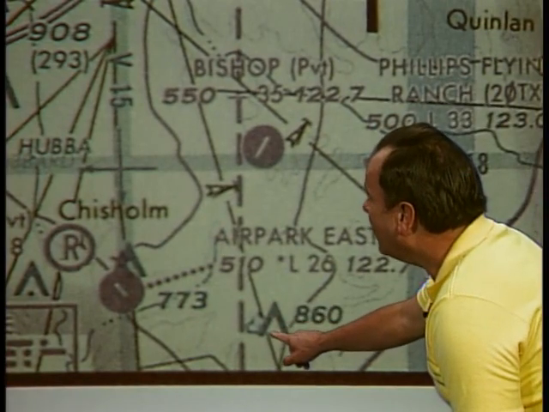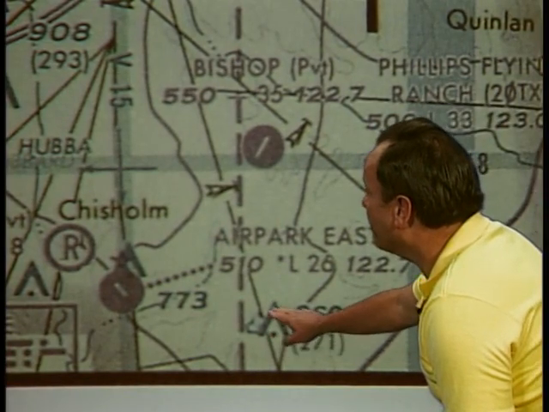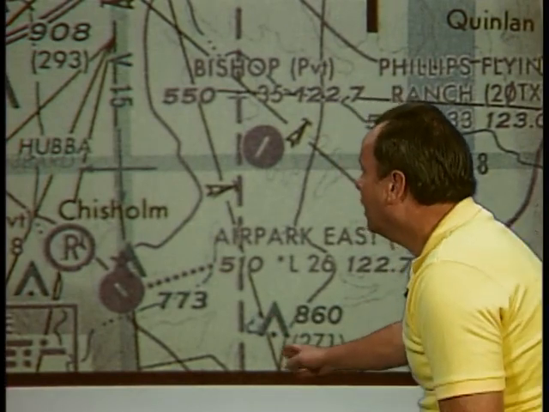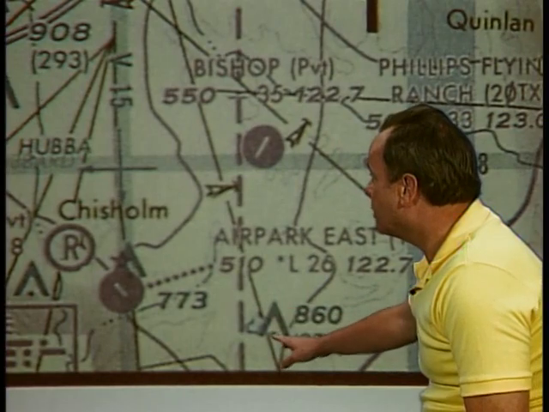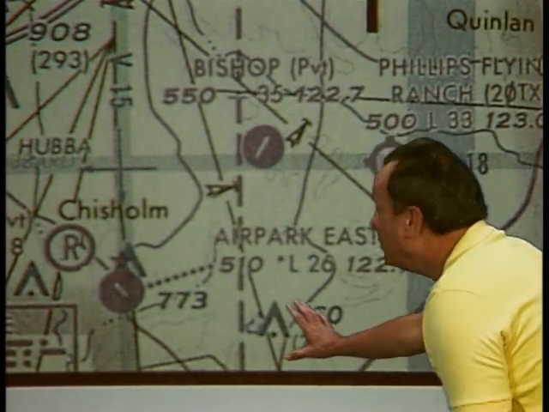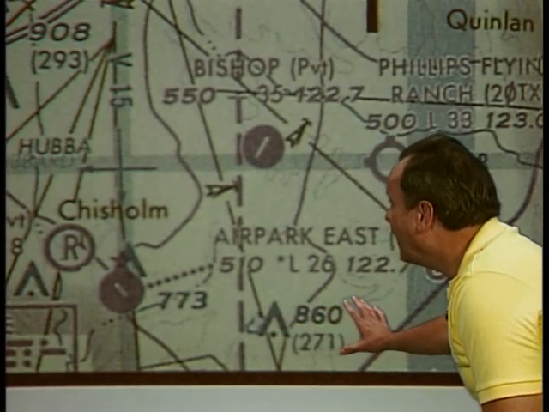If you look just a little bit down and to the right, you see an upside-down V with a dot. And that is a symbol for an obstruction, or the FAA calls it an obstacle. It's something you don't want to hit. It's a tall antenna, tall building, maybe a grain elevator, something of that sort. And you'll see a couple numbers over here on the right-hand side.